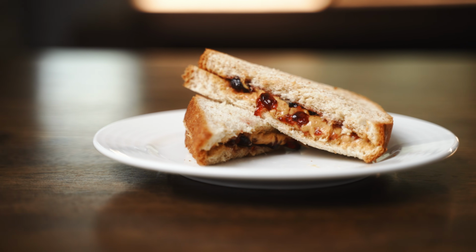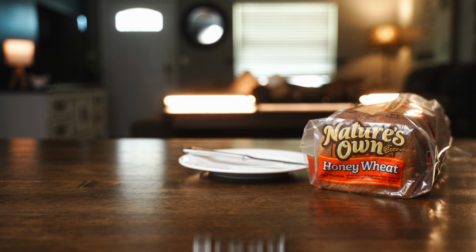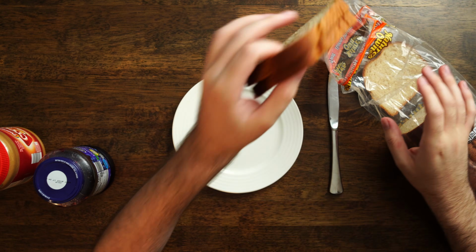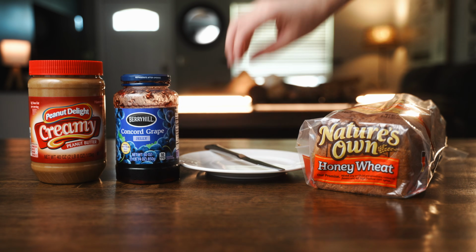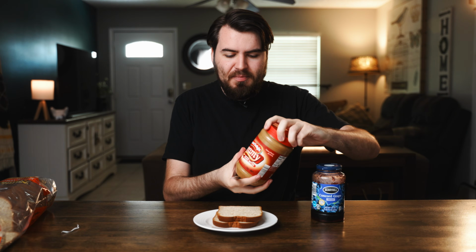In this video, we're going to show you how to make a peanut butter and jelly sandwich. So let's start off with the ingredients you'll need for this dish. Well, you're going to need some bread, some peanut butter, and your favorite jelly. So let's first untie our bread bag. Make sure you leave the end piece in there. No one wants that. Then we're going to grab a clean knife and grab some peanut butter.